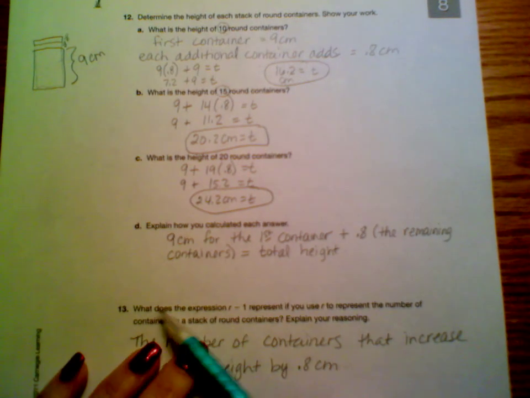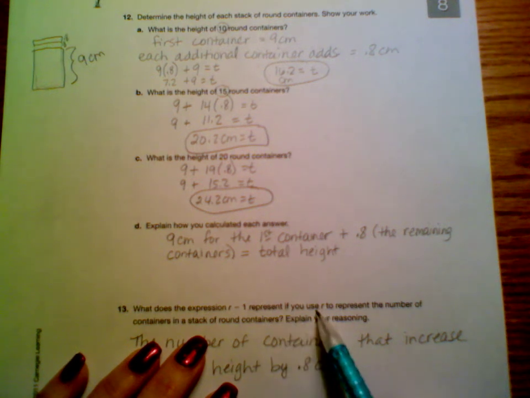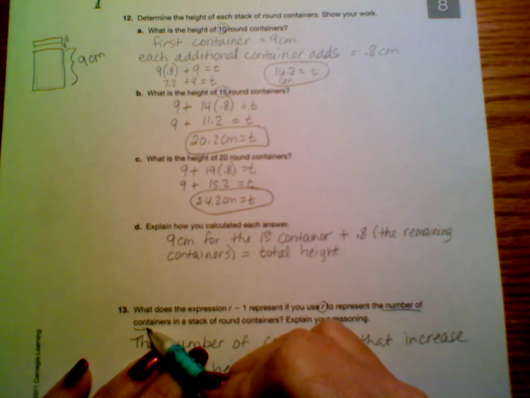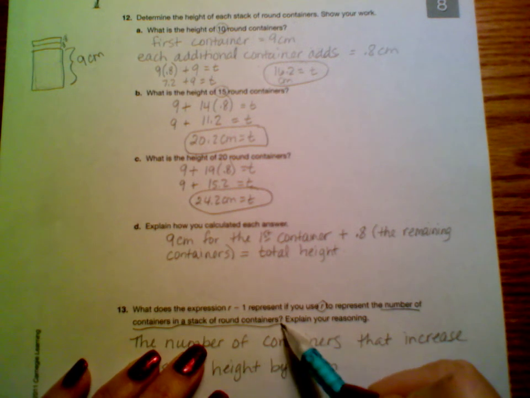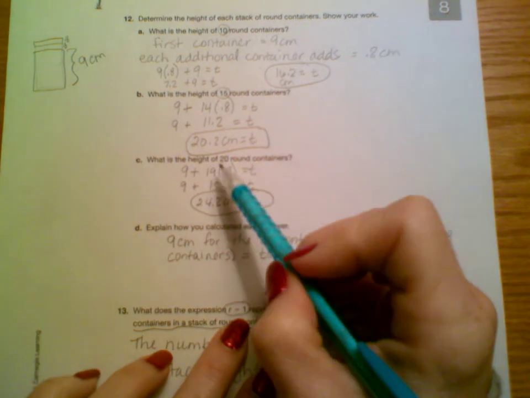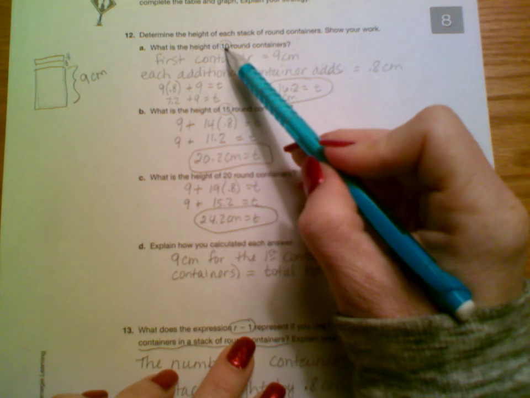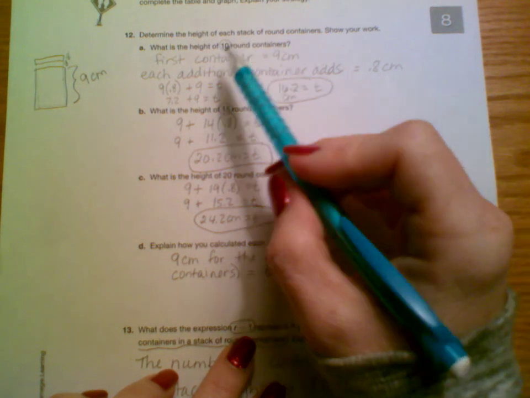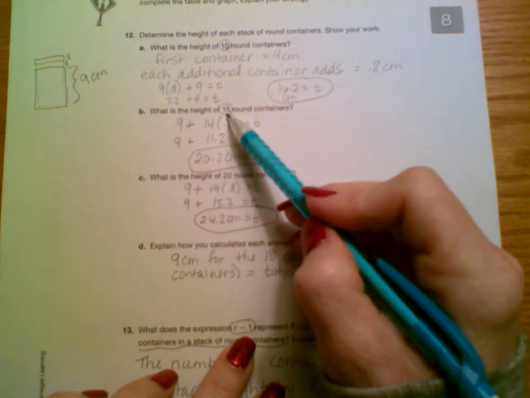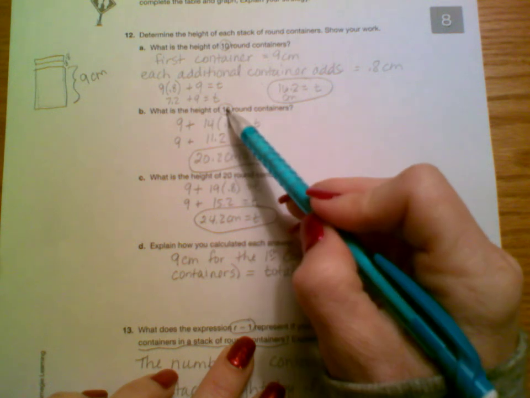So what does the expression r minus 1 represent if you use r to represent the number of containers in the stack? So think of what is this r minus 1? So in every case here, when I had 10 round containers, 10 minus 1, 9 of them were the 0.8. When I had 15, only 14 of them were 0.8, 15 minus 1.